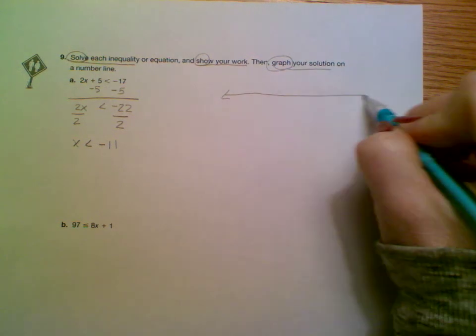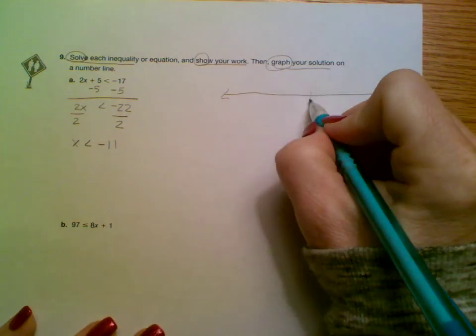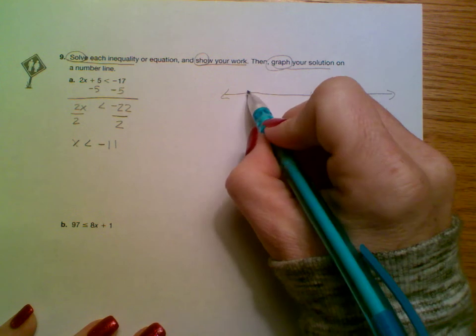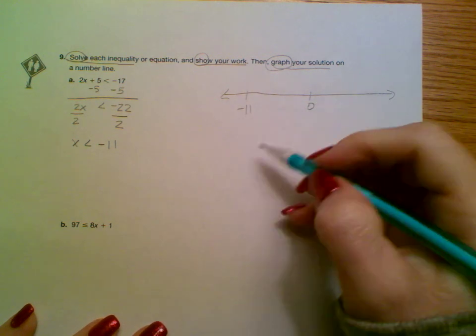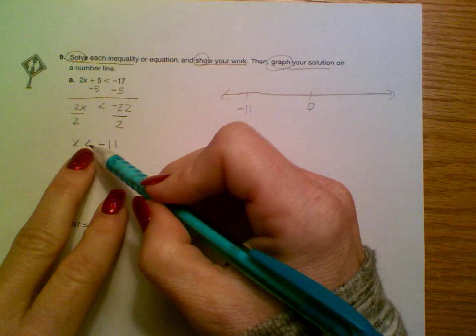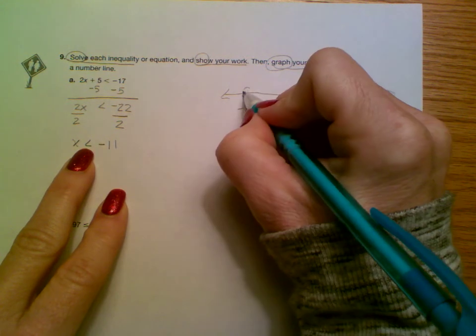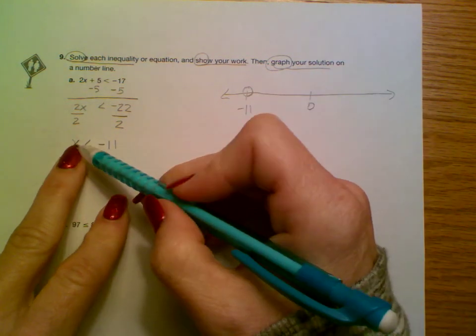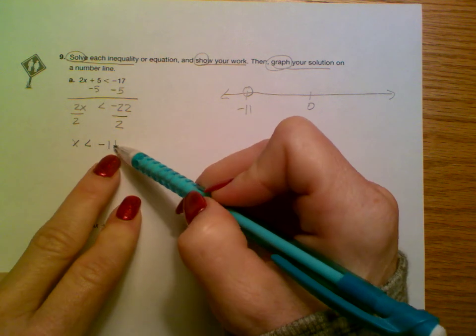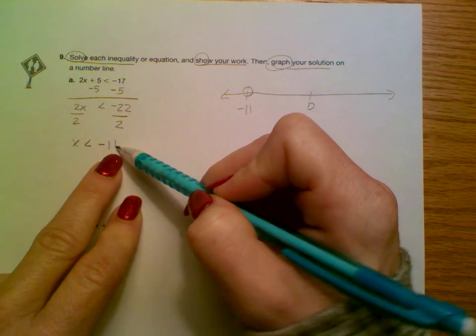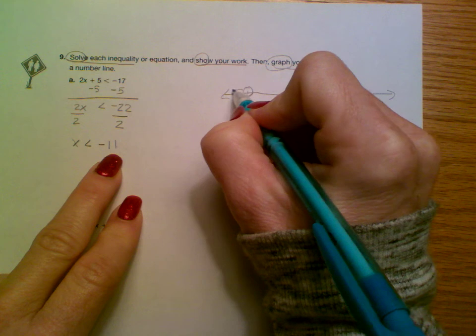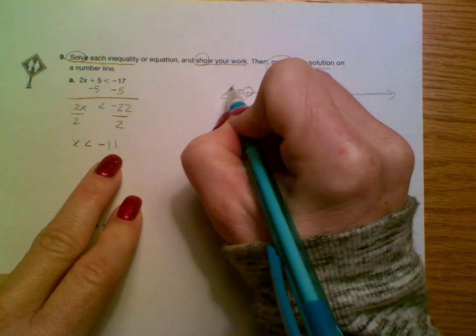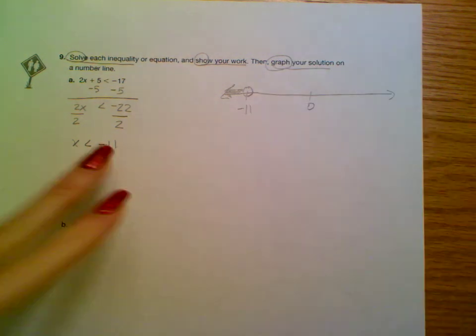So now I'm going to graph it. So I always want to give myself 0. So negative 11 is somewhere down here. I don't need to put every mark in. This is an open circle because it does not include negative 11. Everything less than negative 11. So all the numbers less than go this direction. So this is the solution set.